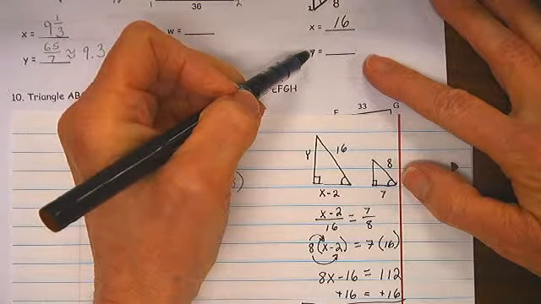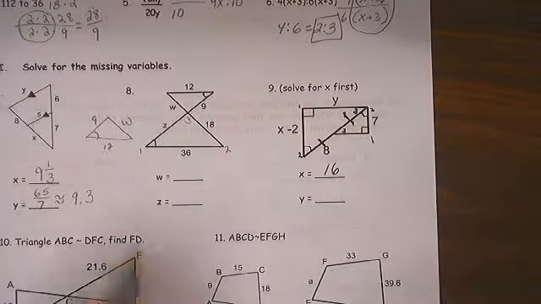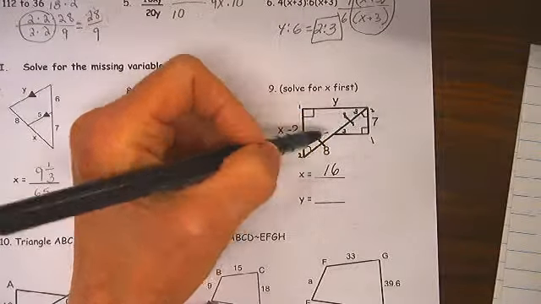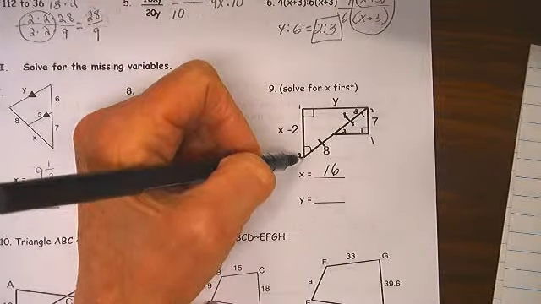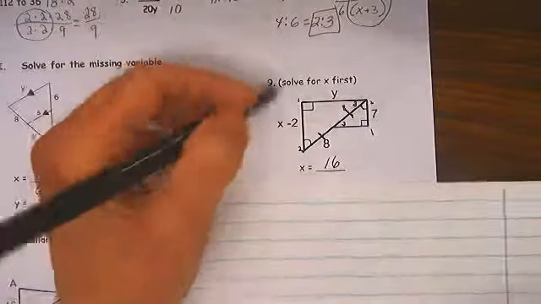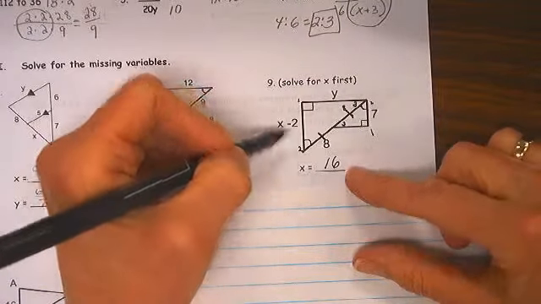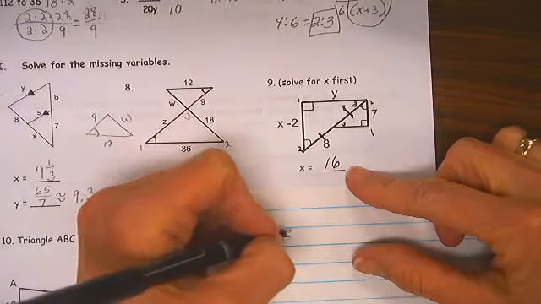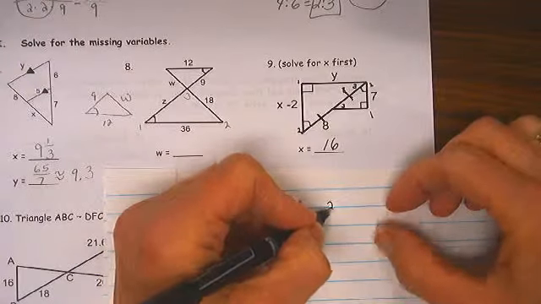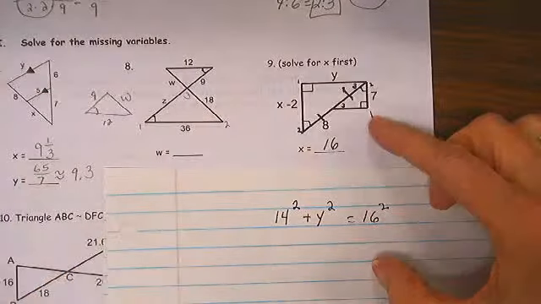Now I have to find y. Finding y is fairly straightforward. I can use the Pythagorean theorem for this. I know my hypotenuse is 16. So what I have here is this side is x minus 2. 16 minus 2 is 14. So 14 squared plus y squared equals 16 squared. My hypotenuse again is 16.